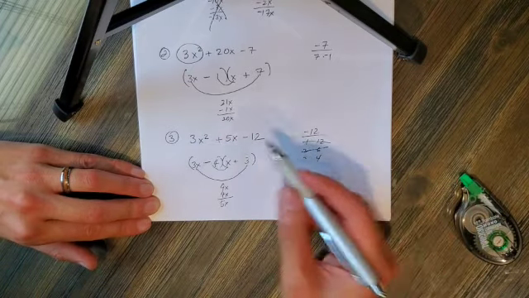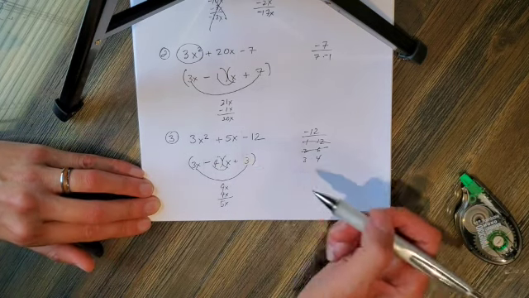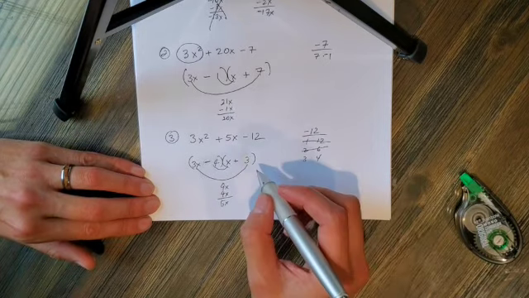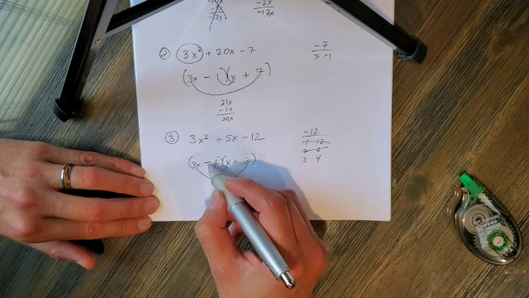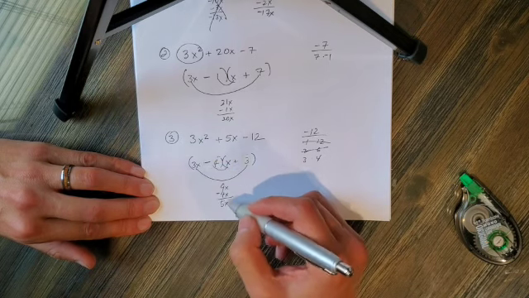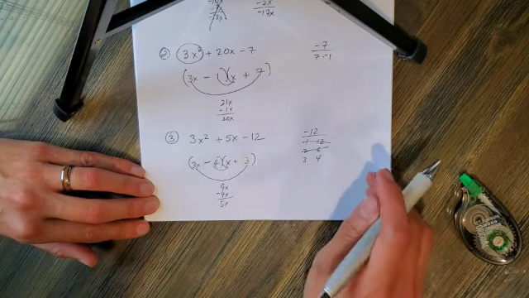Okay? Just like I'm doing here, be prepared to erase and rewrite, because it's a lot of guessing and checking. So notice here again, 3x times 3 is 9x, and then negative 4 times x is negative 4x. That gives me the 5x that I need. And then when I multiply negative 4 and 3, it gives me the negative 12.